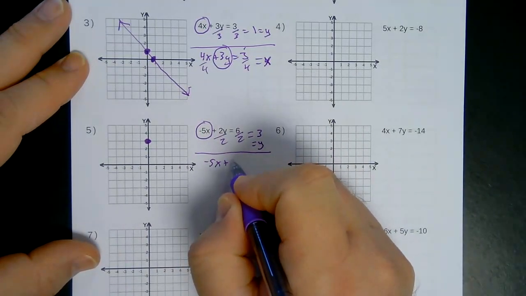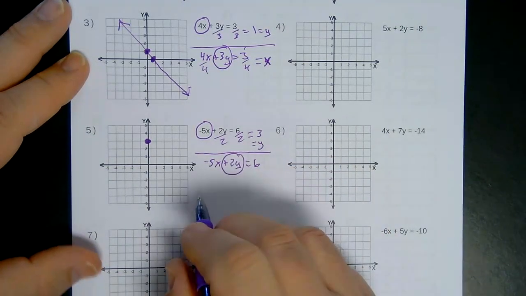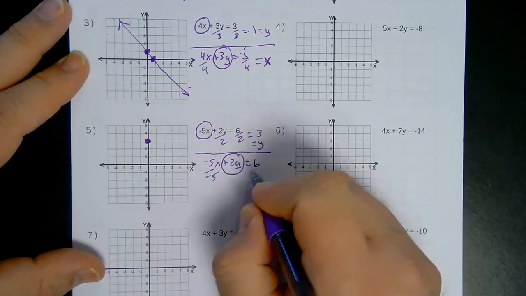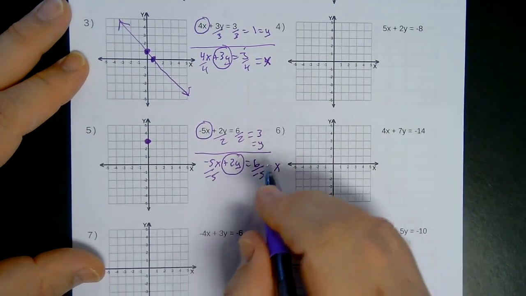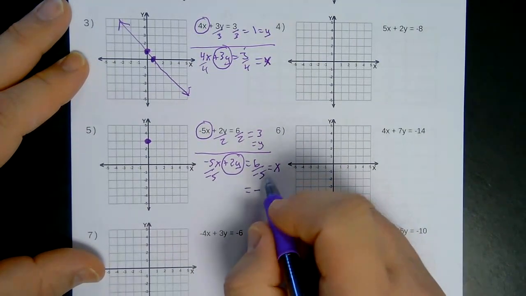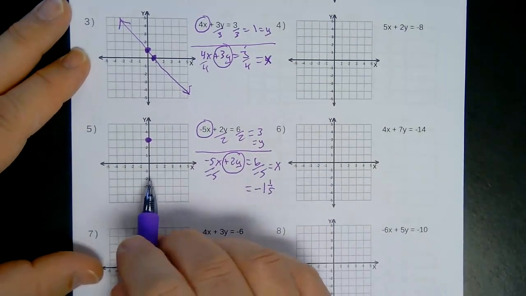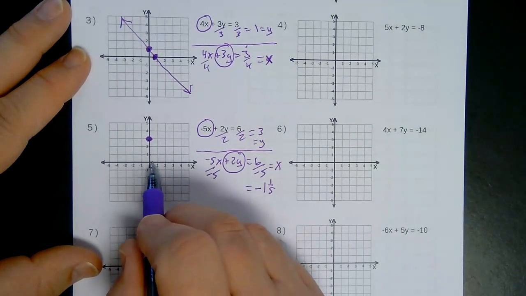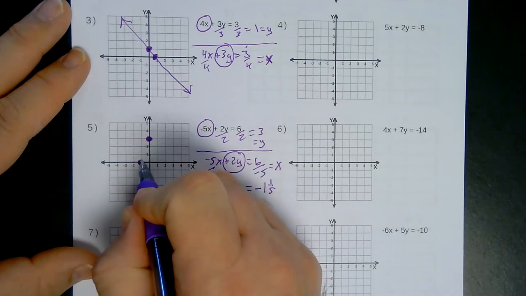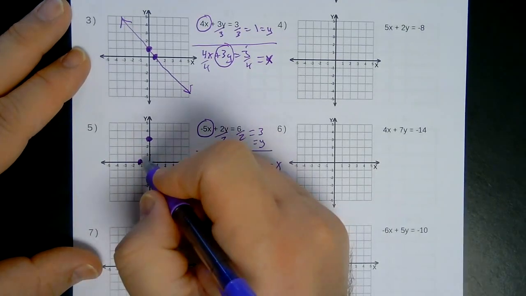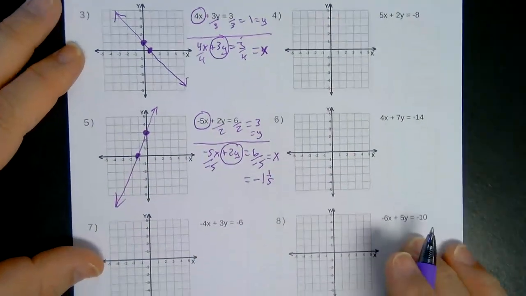Rewrite the equation. Okay, this time I let the y part be 0. Then I divide both sides by negative 5. Make sure you divide by negative 5. So this is going to be the x part. Negative, 5 goes into 6 once with 1 left over. Alright, so now y is 0. And x is negative 1 and then a little bit more. So there's my ending dot right there. Draw your line through the graph.